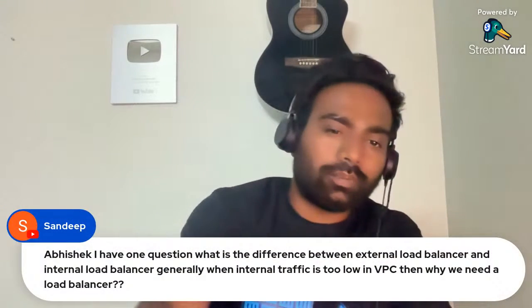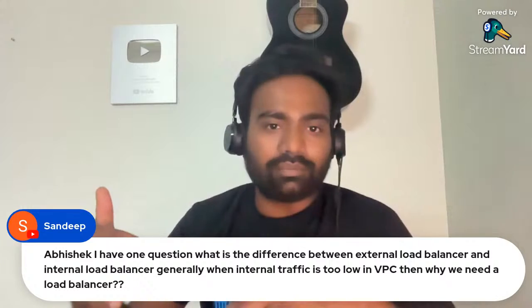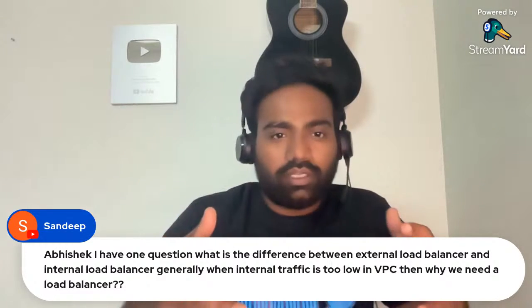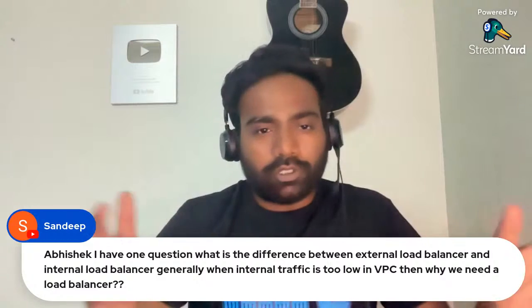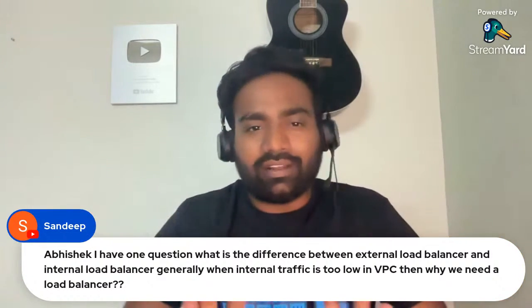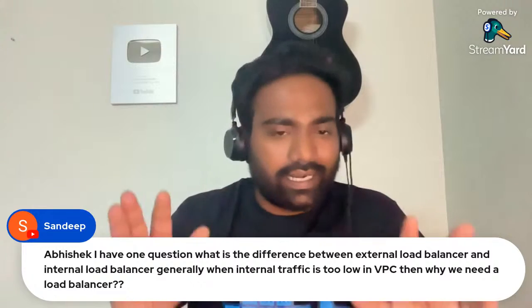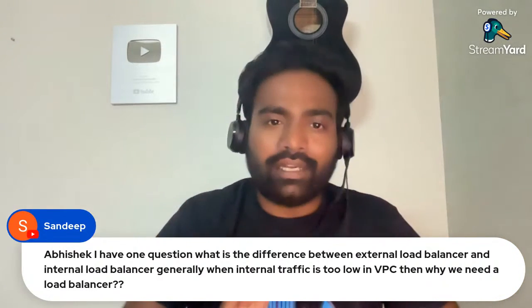So external load balancer basically has external access. Internal load balancer is something like, let's say, in your organization, you are using applications that are internal to your employees only. Okay, but still you want to set up load balancing and everything. Then you will just create the same thing, same configuration, but you will say your load balancer as internal. That's it.